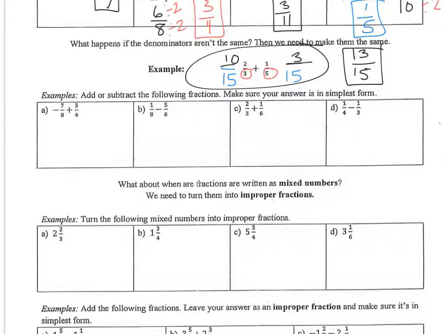So now let's do these examples. So we have to find the least common multiple of the denominators. So the least common multiple of 8 and 4 is 8. So to change from 4 to 8, we multiply by 2. So I have to multiply the top by 2. So it's 6/8. So now I'm going to add negative 7 plus 6, and you get negative 1/8. And it doesn't reduce.